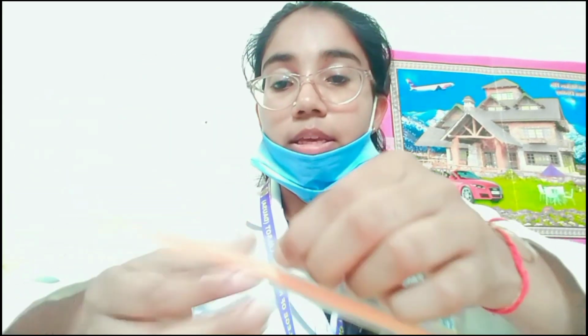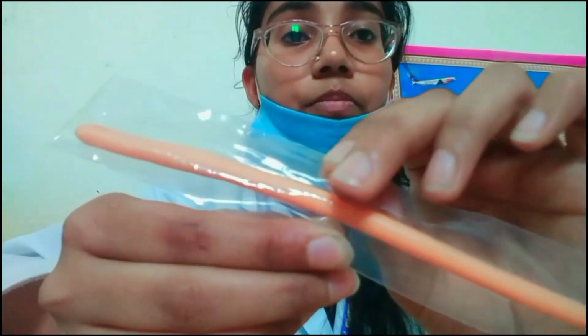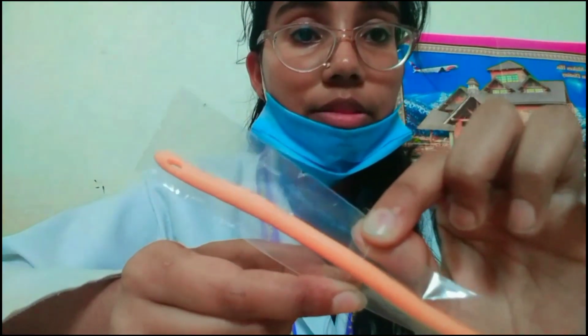So you see here markings. This is marking from here. Open the catheter. Okay. So we open the catheter from here.